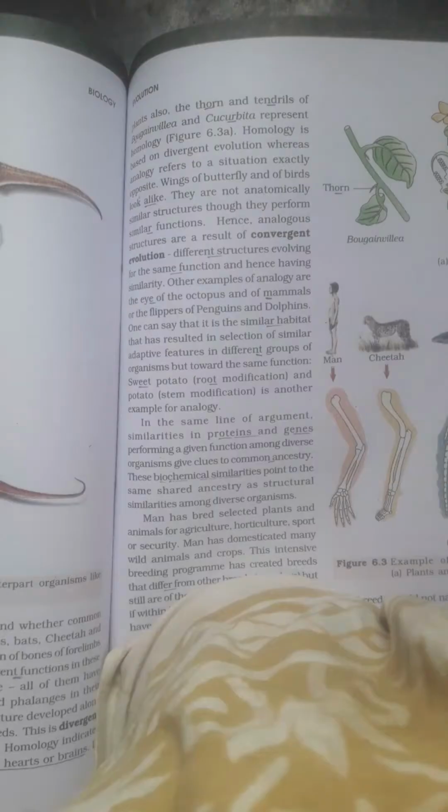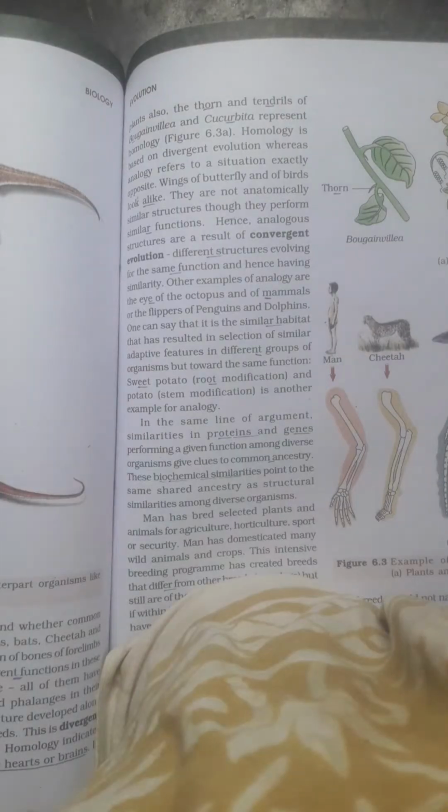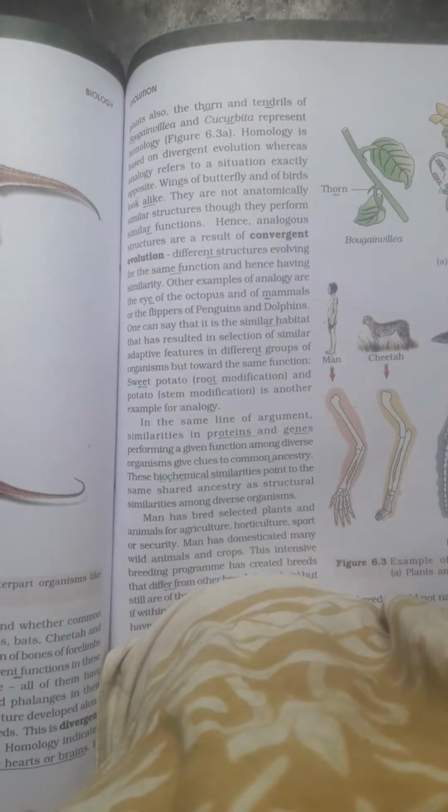Now examples of analogous: eye of octopus and eye of mammals. The function is same, eye for seeing objects, but they have different structures evolving for the same function. So this is convergent evolution. Another example of analogous structures is flippers of penguin and dolphins, both for swimming.